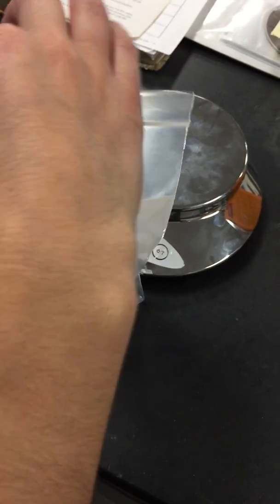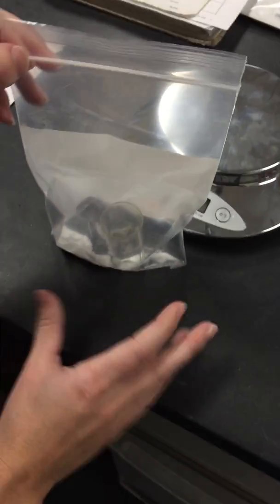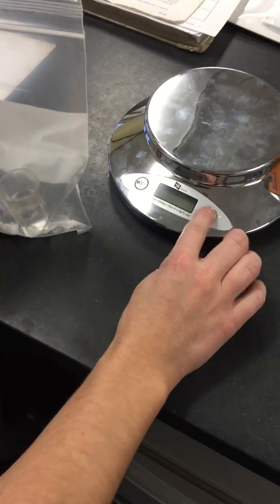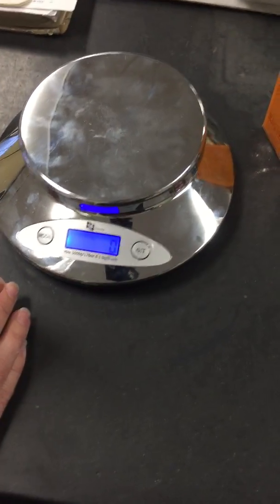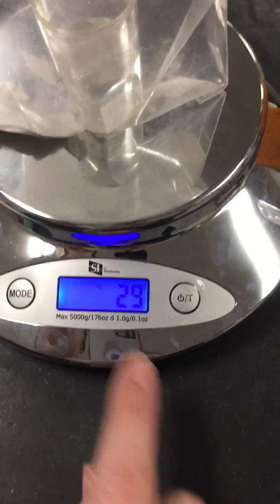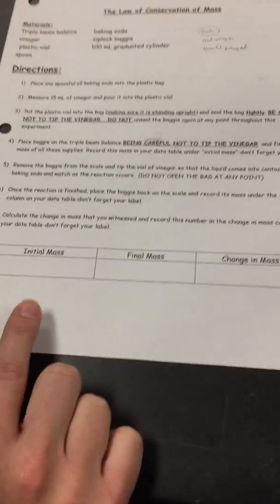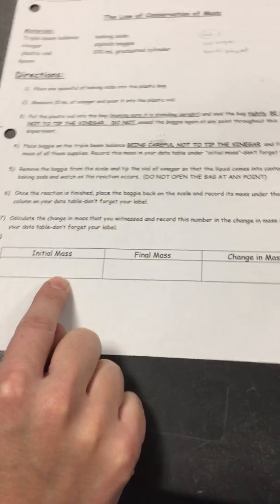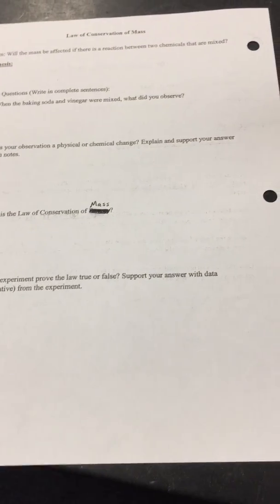So again, this is called a closed system, so that if there's a chemical reaction that occurs, nothing can escape the bag. We are now going to measure how much mass is in the bag. You can say it's 29 grams. So on the bottom of your sheet, you're going to record the mass in grams. So 29 grams.